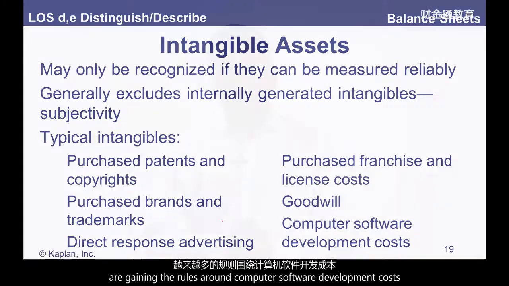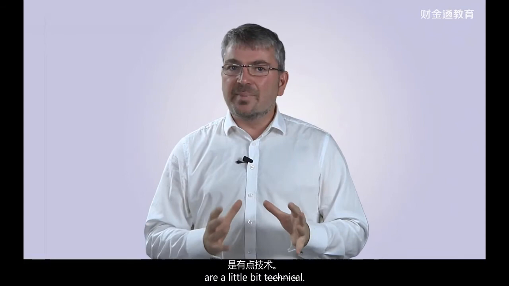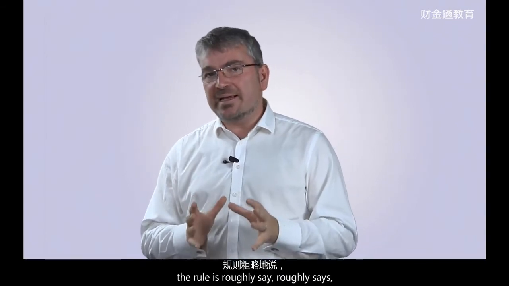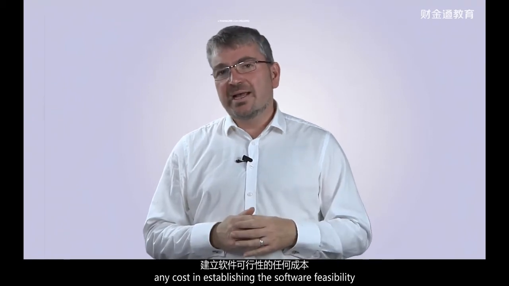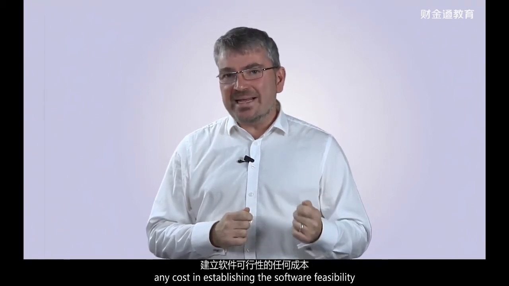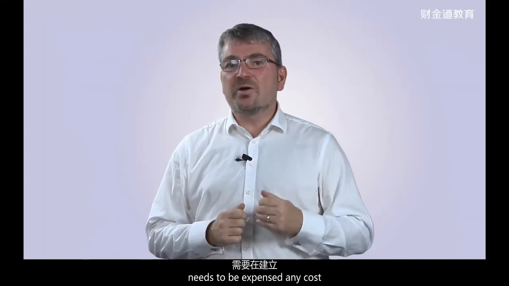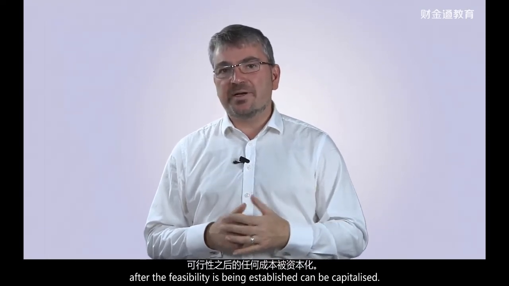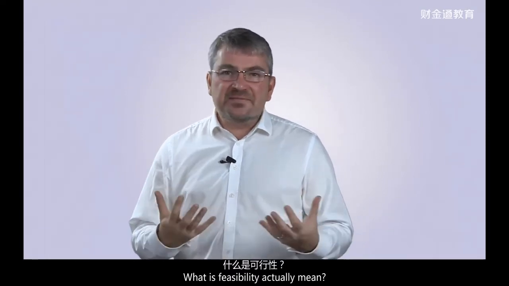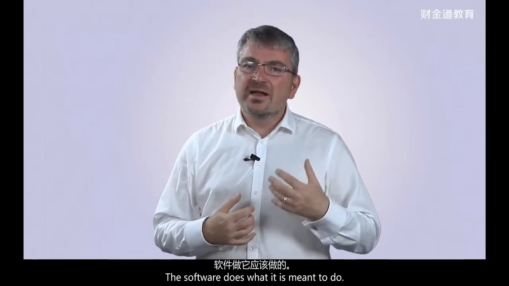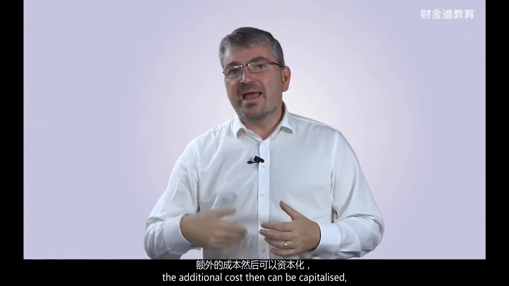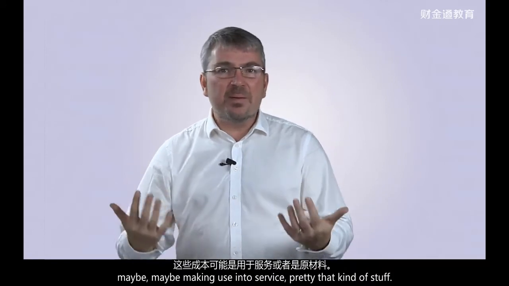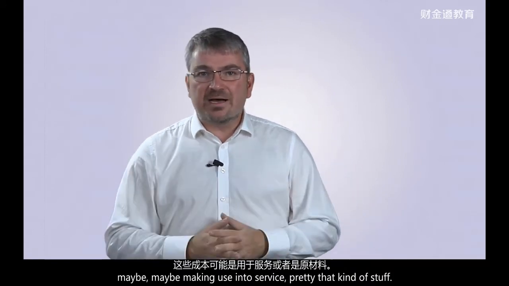Now again, the rules around computer software development costs are a little bit technical, but broadly speaking, the rule roughly says any costs in establishing the software's feasibility need to be expensed. Any costs after feasibility has been established can be capitalized. What does feasibility actually mean? The software does what it was meant to do. Once that's been established, any additional costs can then be capitalized, maybe making the user interface pretty, that kind of stuff.